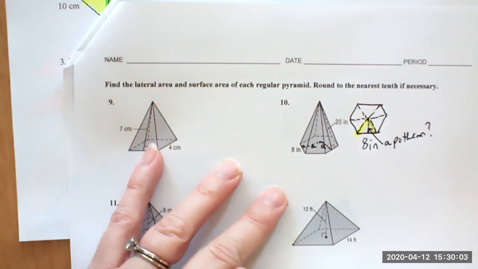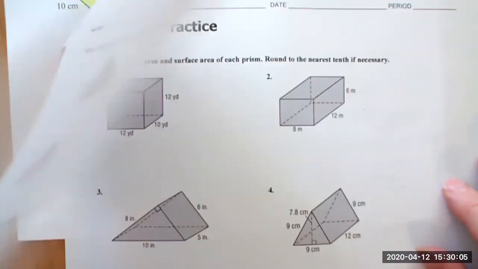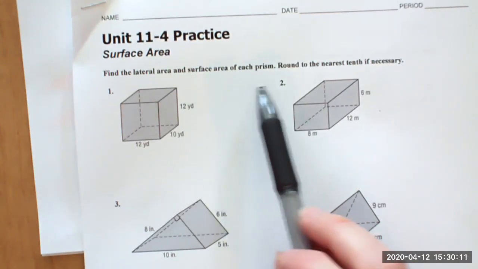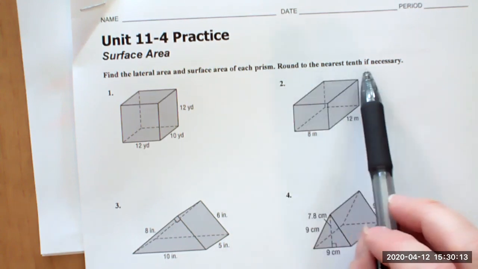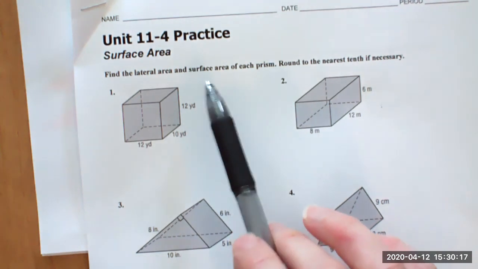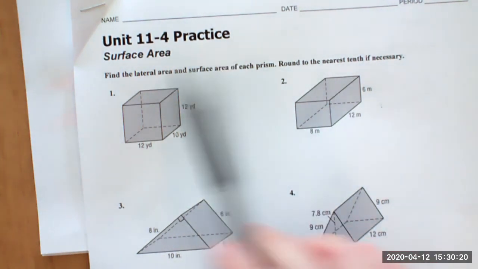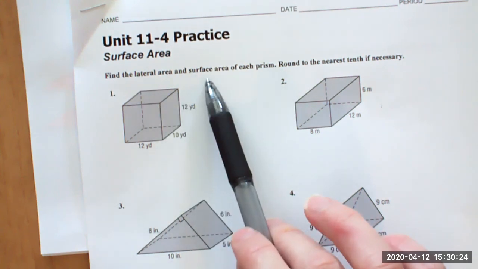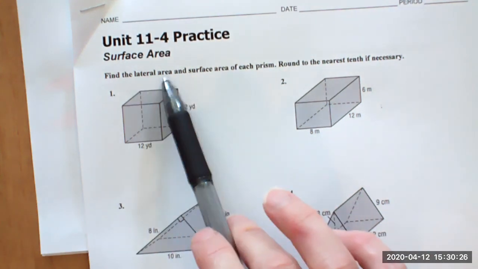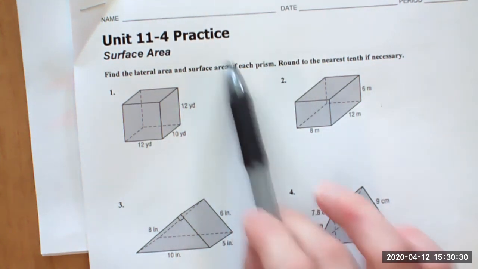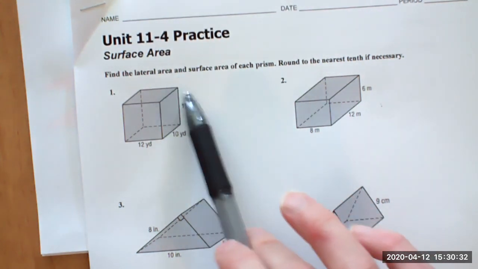Also, you'll notice here, and I think it might be true on the first page too, they tell you to find the lateral area and surface area of each prism and then round your answer to the nearest tenth. They're basically giving it to you in parts. If you find the lateral area and then add in the area of the bases, you'll get the surface area. What I'm most concerned about is that you get that final surface area correctly.